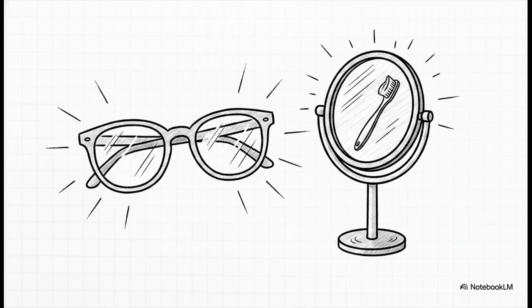Furthermore, glass actually helps us see the world so much better. By carefully curving and shaping clear glass, we can make lenses for spectacles that help people with blurry vision see perfectly clearly. And by adding a special shiny coating to the back of a flat piece of glass, we create mirrors. That way you can see your own reflection when you're brushing your teeth in the morning.